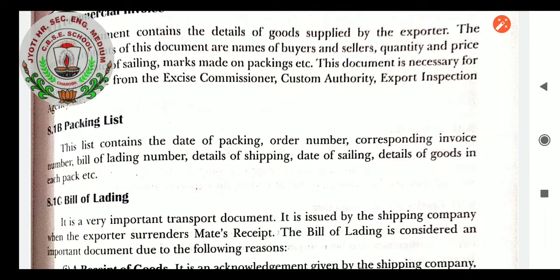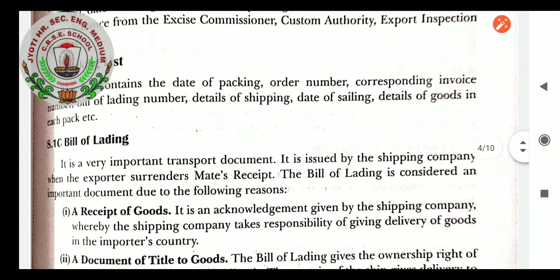This document is necessary for taking clearance from the excise commissioner, customs authority, export inspection agency, etc. Next we go to the packing list. This list contains the date of packing, order number, corresponding invoice number, bill of lading number, details of shipping, date of sailing, details of goods in each pack, etc. And in the next class we will definitely learn the bill of lading, which is a very important topic and needs time to understand carefully.